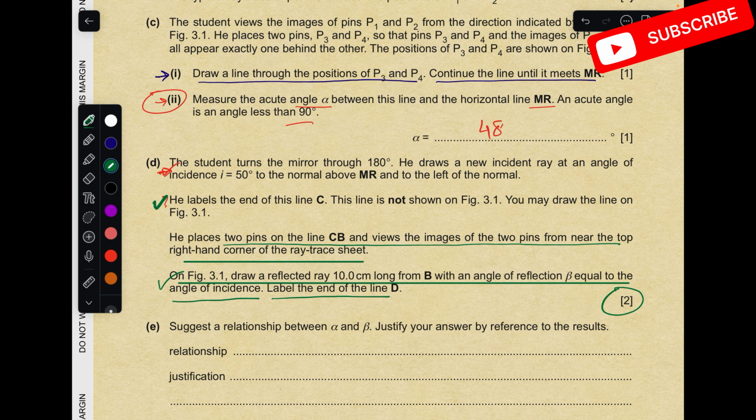So in the light ray tracing question, you just have to follow the instructions step by step. This is the key, and you can do the question very easily. If you try to read it and draw it all at once, there is a high probability you will make a mistake.